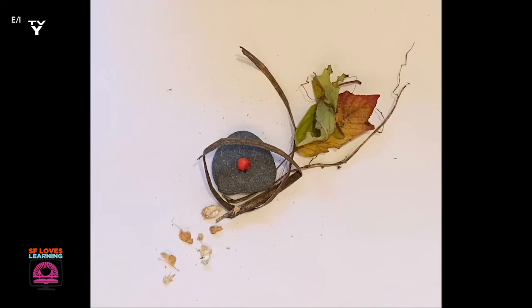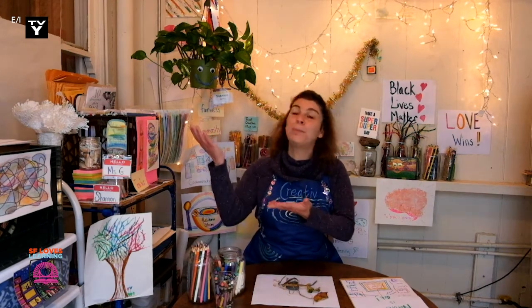When I'm finished with my art piece, I could draw what I created. I could connect the pieces with tape or glue. I could display or hang my art in some way. Or I could return my pieces of fallen nature to nature.